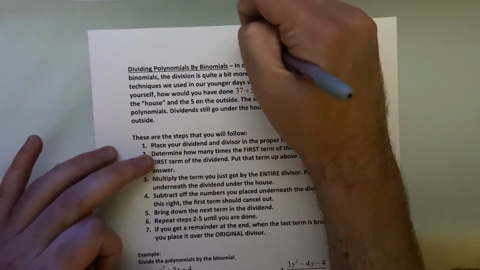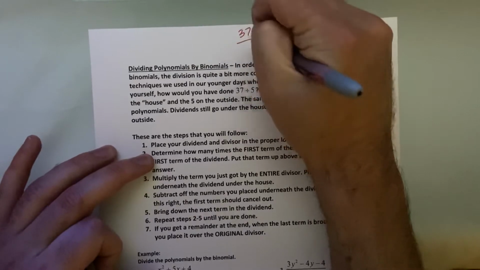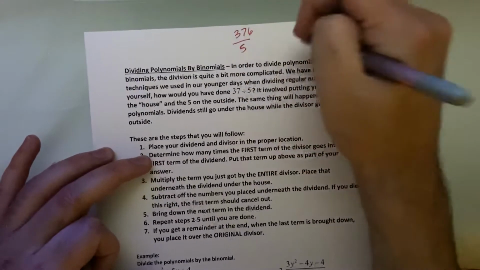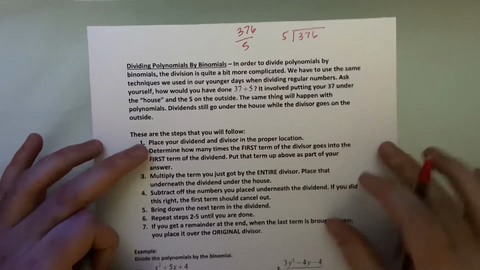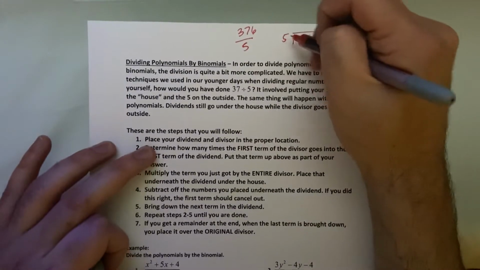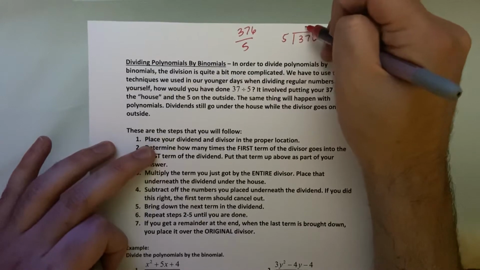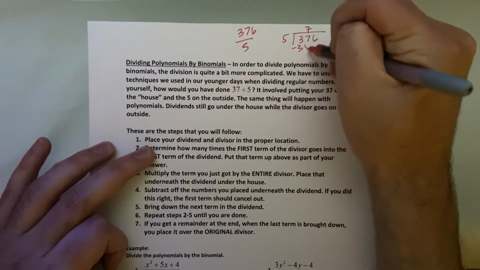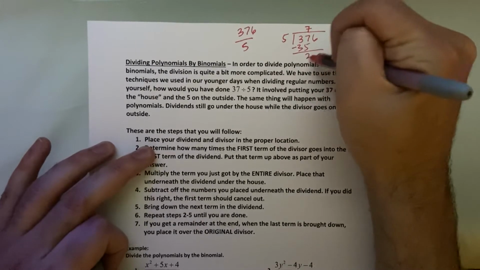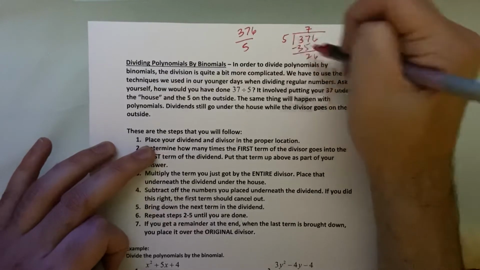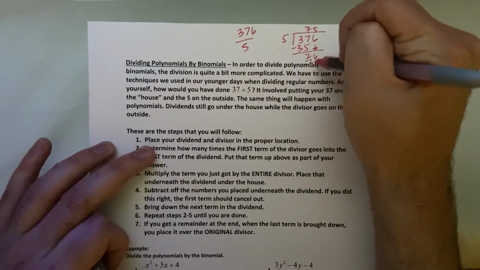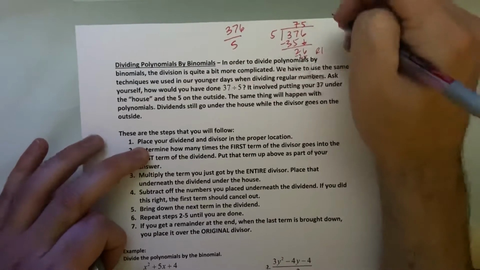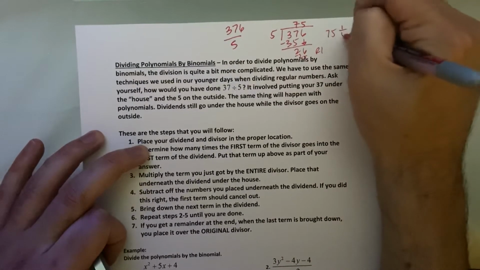For example, if I wanted 376 over 5, normally we put 5 outside and 376 inside. How many times did 5 go into 37? 7 times. Subtract 35, the 5 times 7, get a 2. Bring down the 6. How many times did 5 go into 26? 5 times, minus 25, and we had a remainder of 1, or 75 and 1/5.